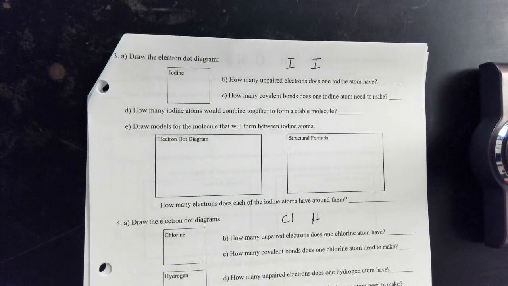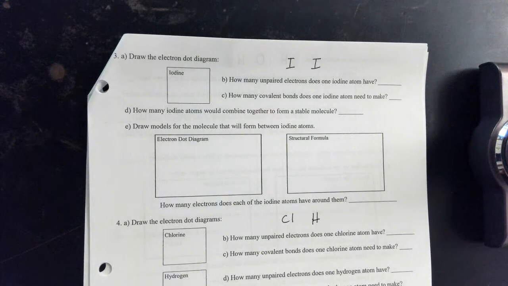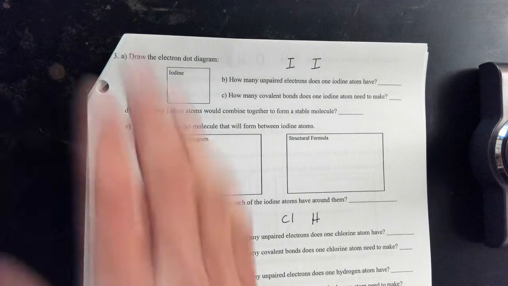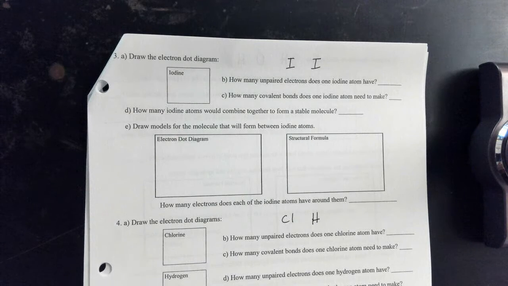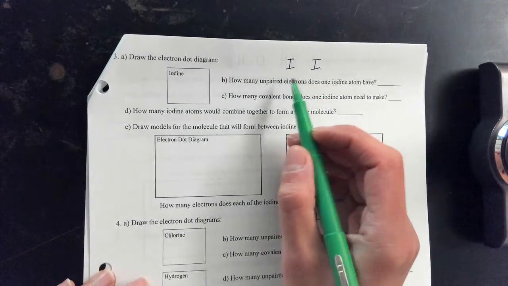Alright guys, so the key to this lesson is on Schoology, but I do want to explain the 6 problems that you guys were assigned to do. If you want to look at the rest, or if you want to skip one, you can just skip one. But I'm going to go through them individually. So the first one is when 2 iodines bond.